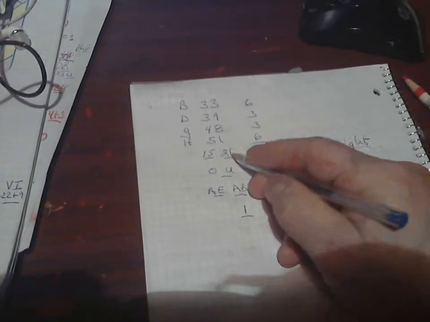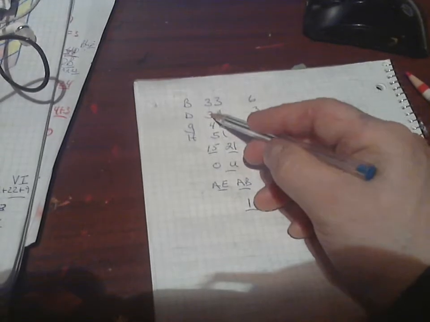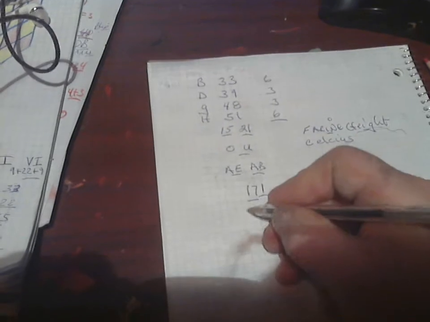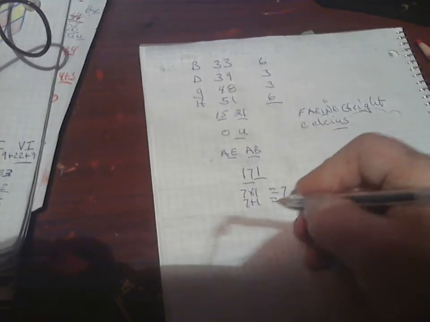33, 12, 20, 21. 21. 5, 6, 7, 8. 8 and 4 is 12, and 5, 17. 171. 7 times 1, 7 plus 1 equals 7, equals 8.